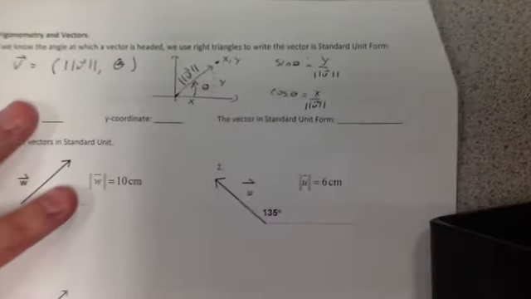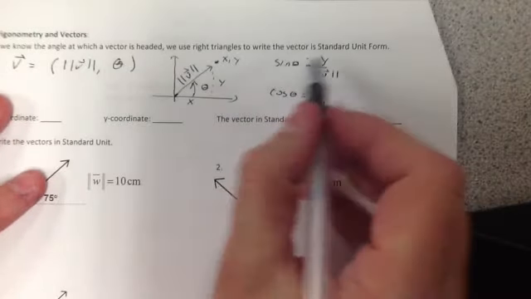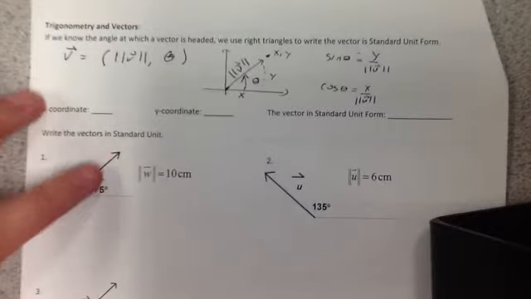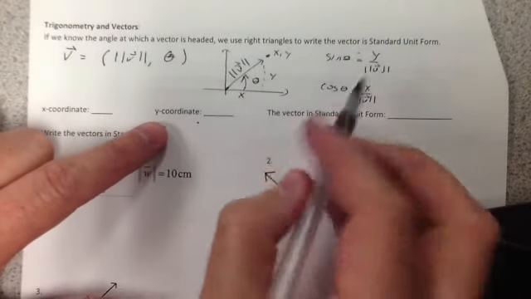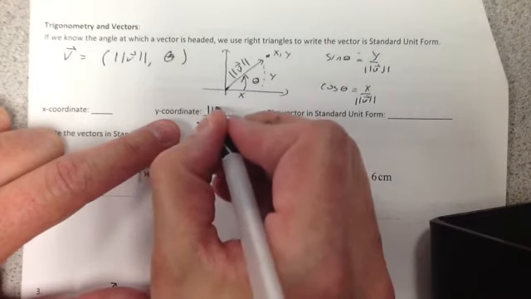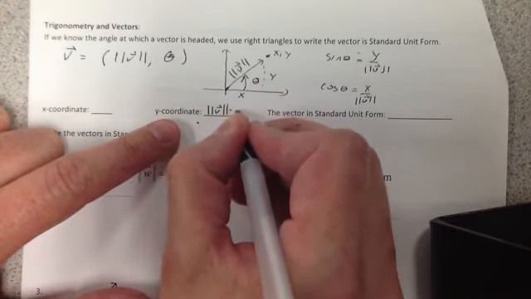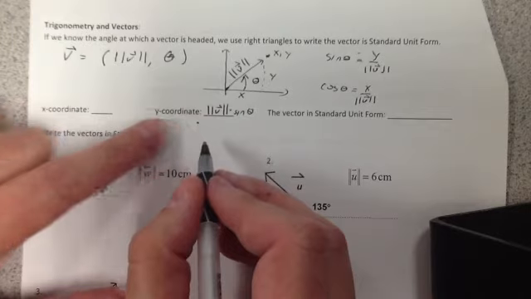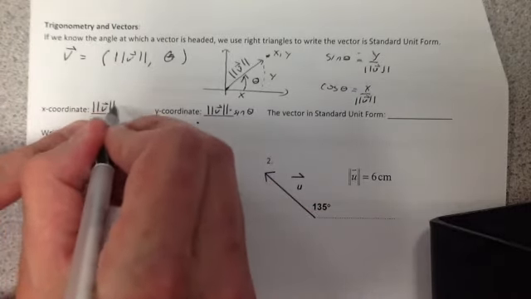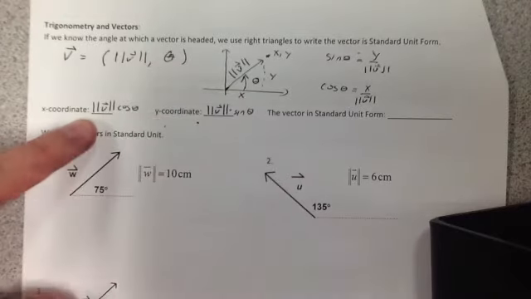Now, using a little bit of algebra, we can cross multiply. So what does the y coordinate equal? Well, if I cross multiply, the y coordinate will equal the magnitude times the sine of the angle, where the x coordinate will equal the magnitude times the cosine of the angle.